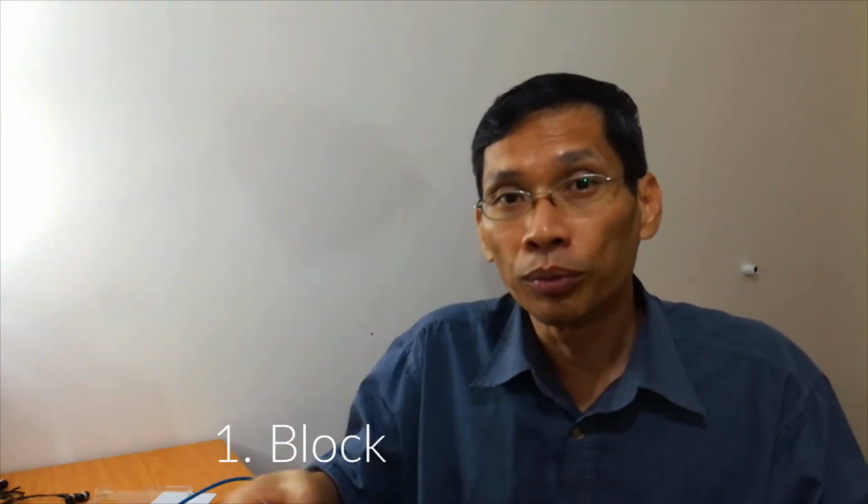Number one, a blocking transition, I would call it. Basically I just take a card or a book or something, or even your hand, and you can create a block like this. Okay, so that becomes something like a blocking transition.